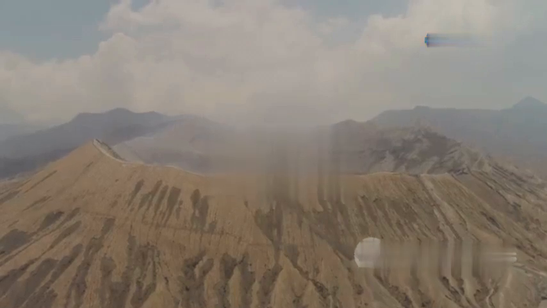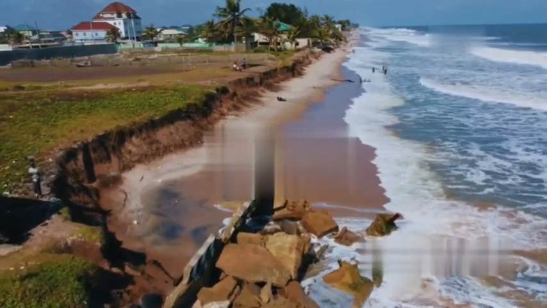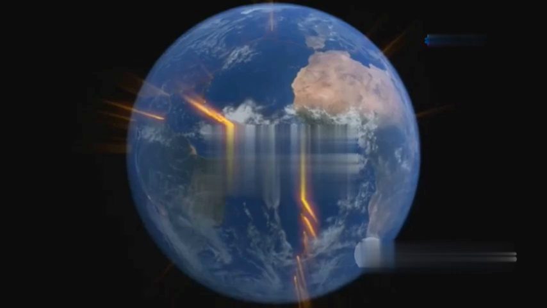Uplift is the vertical rise of land due to tectonic forces. Subsidence is the sinking of Earth's surface. Rift valleys form at divergent boundaries. Fault scarps result from vertical displacement along a fault line, and plate tectonics explains plate movement.